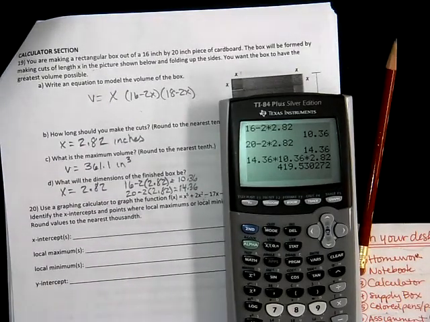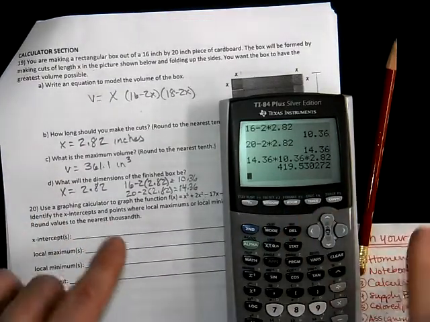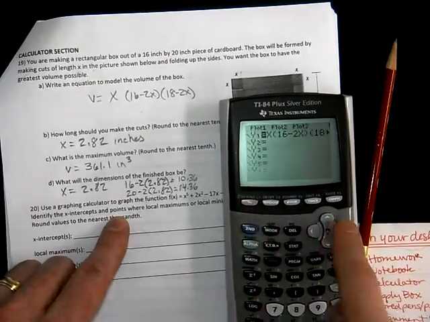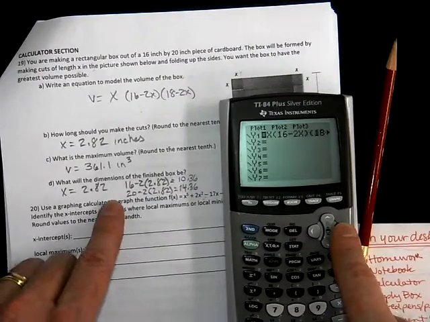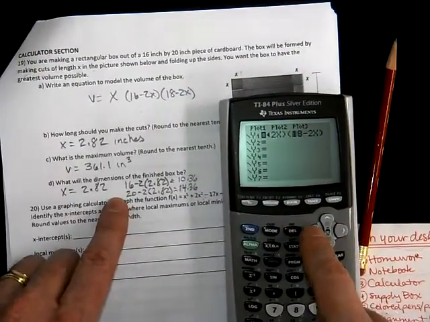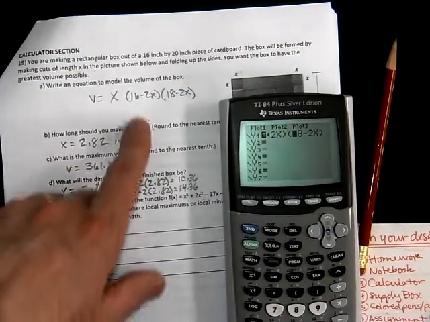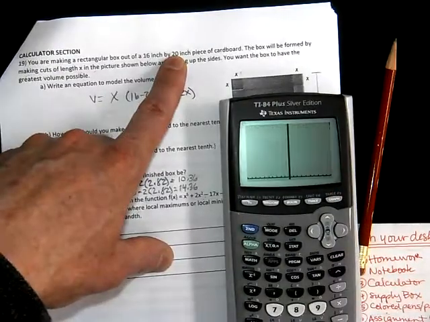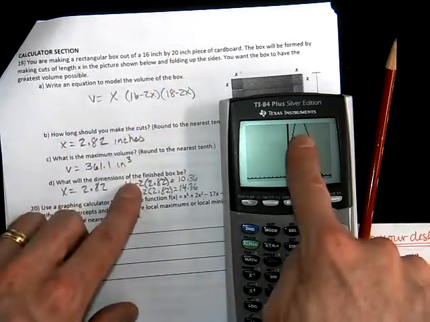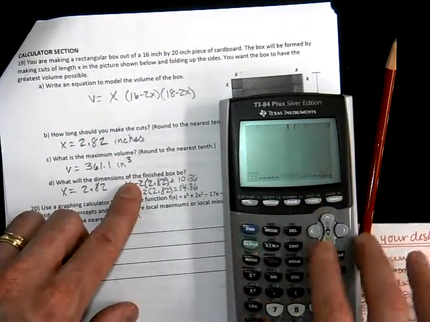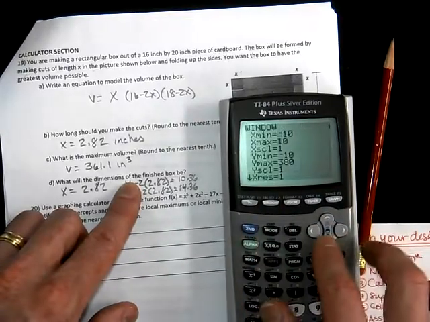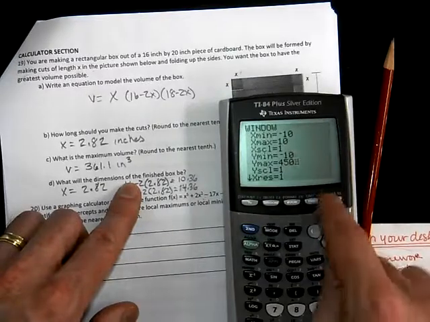All right, let's take a look back. I went through my calculations. They're all making sense. If you look back at my equation I typed in, you might remember I typed in 18 minus 2x. This should have been 20 minus 2x. Makes my graph go up a little bit higher. How much higher? It goes up to 420, so I need to pick a window bigger than 420.